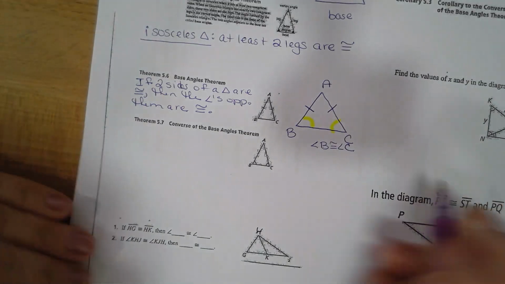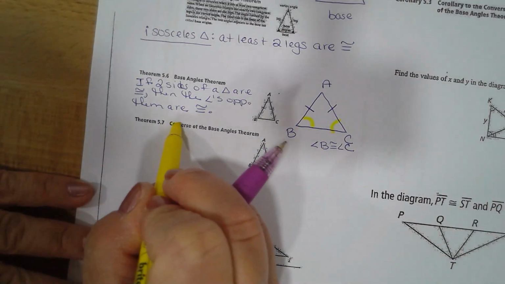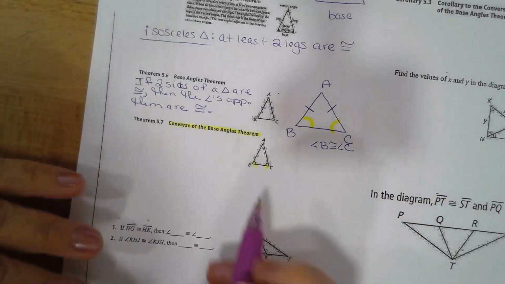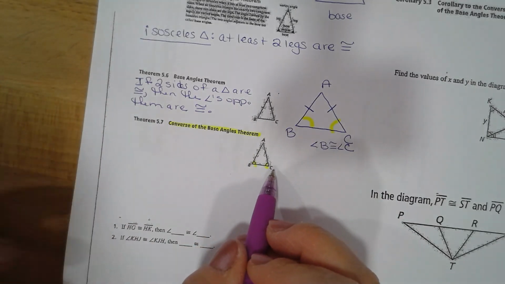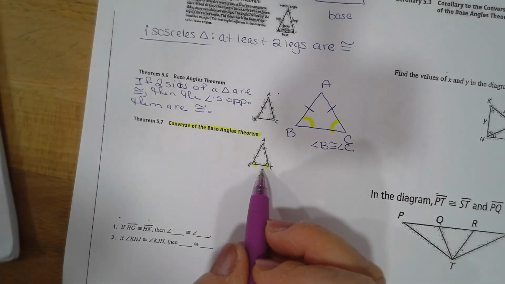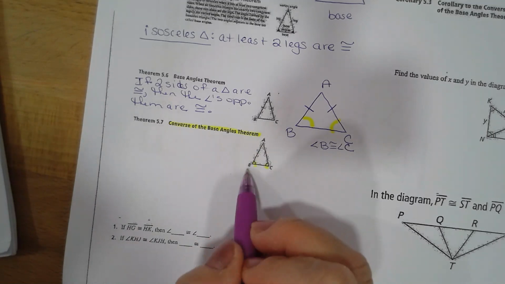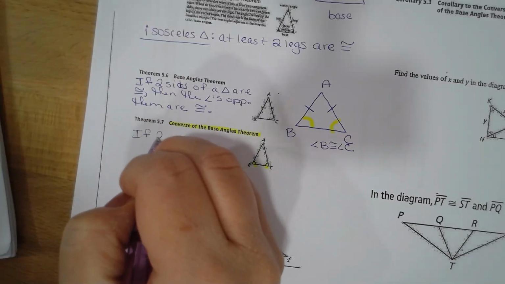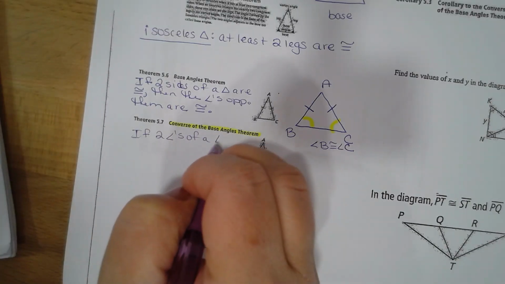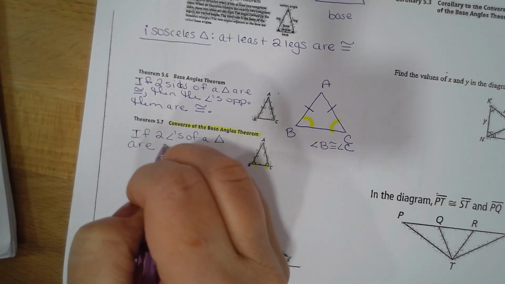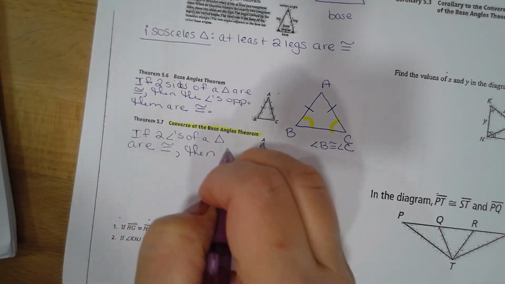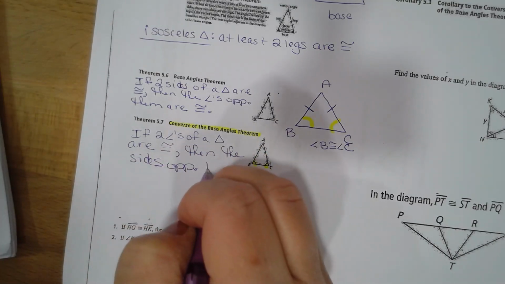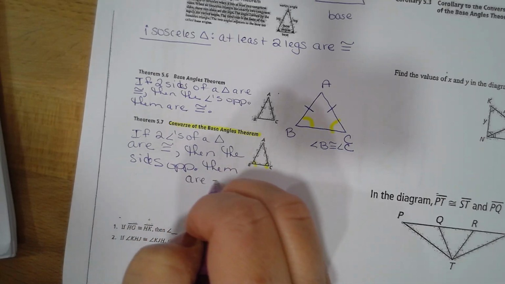Okay? Now, theorem 5-7, now we have the converse of the base angles theorem. So notice in the picture, they're telling us that angle B is congruent to angle C. What do you think it's going to say, right? If the base angles are congruent, it's going to tell us AB is equal to AC. So, if two angles of a triangle are congruent, then the sides opposite them are congruent.